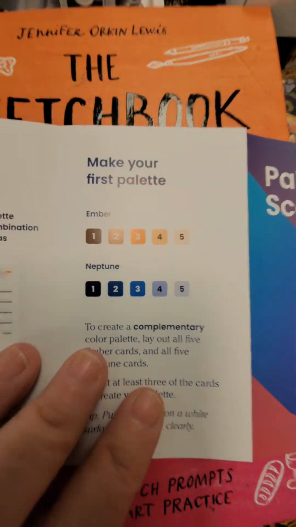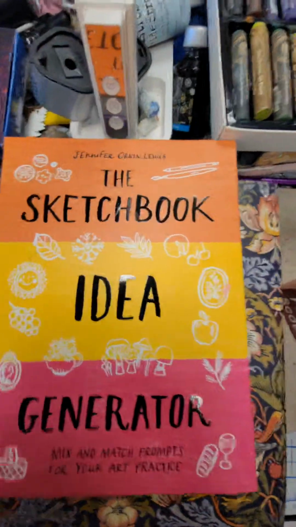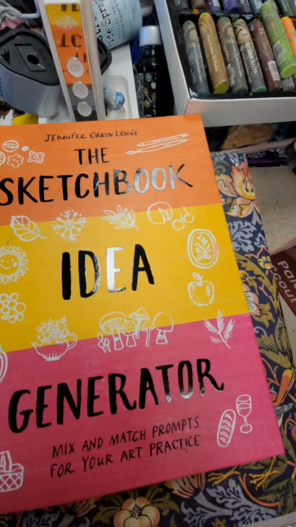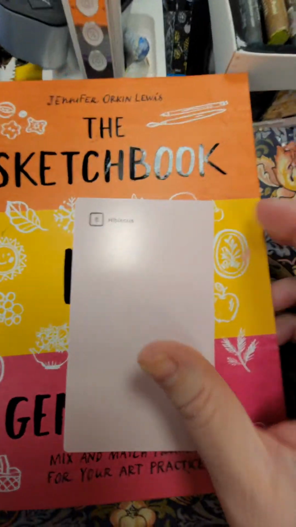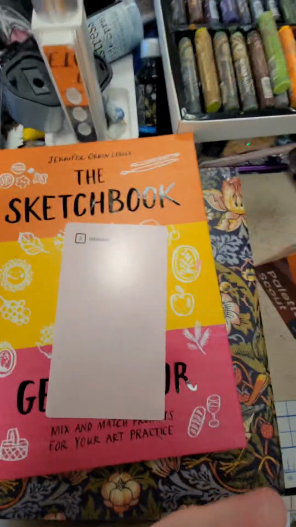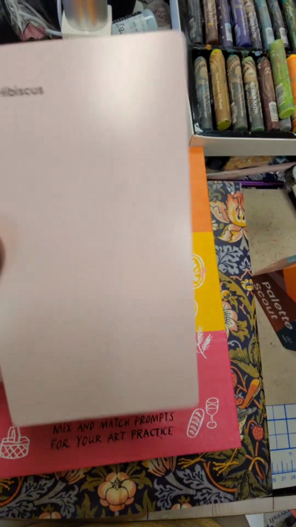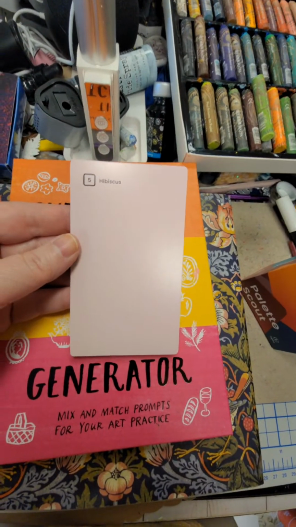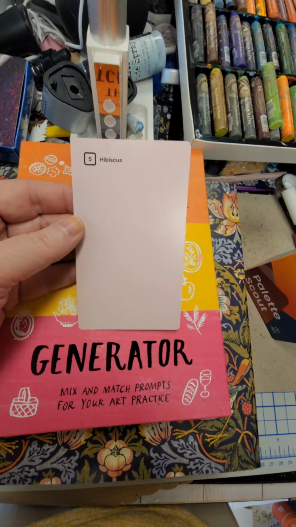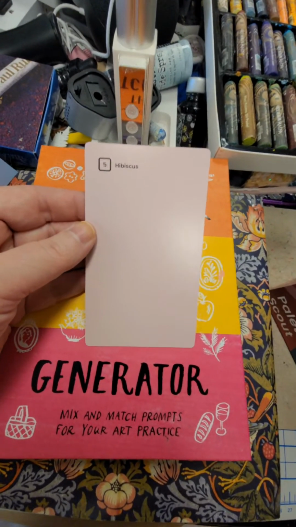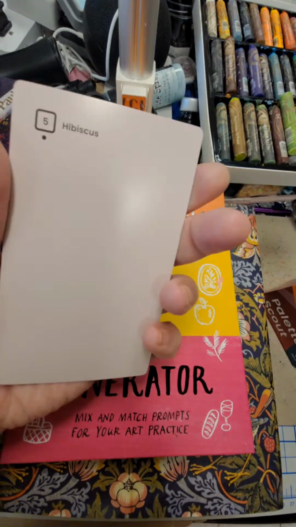Making your first palette. So what you do, let's just pull one of them out here. Here's an example. This is called hibiscus. And this is a super light pink, which isn't showing up the best here in this lighting, but it's very pretty, sort of blush pink, I would call it. They're calling it hibiscus. And then on the back is also hibiscus.